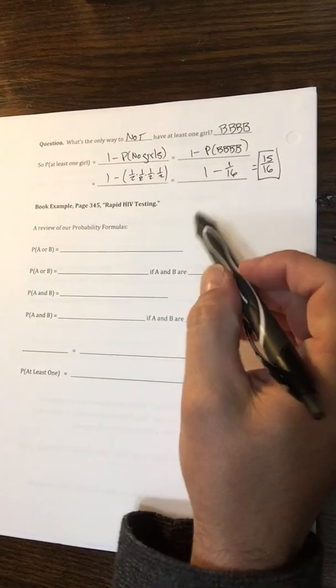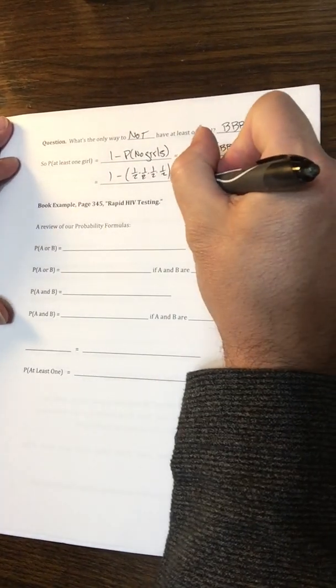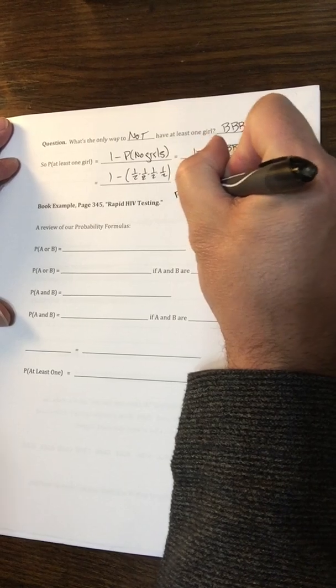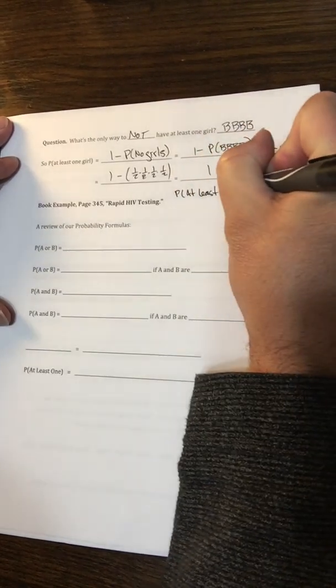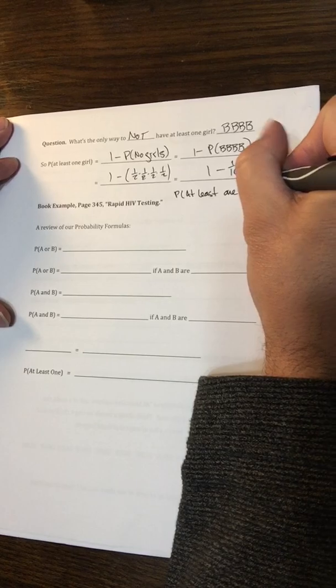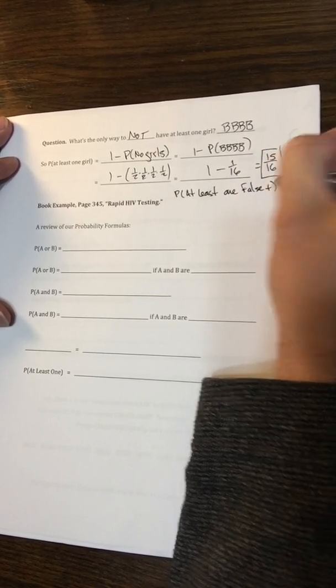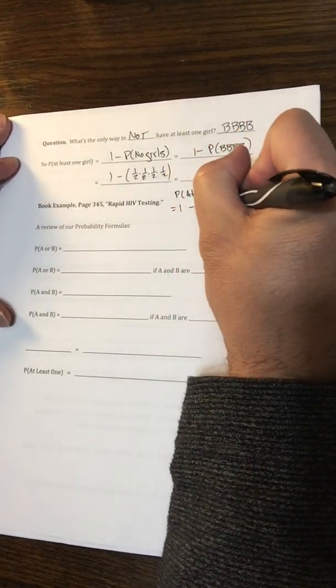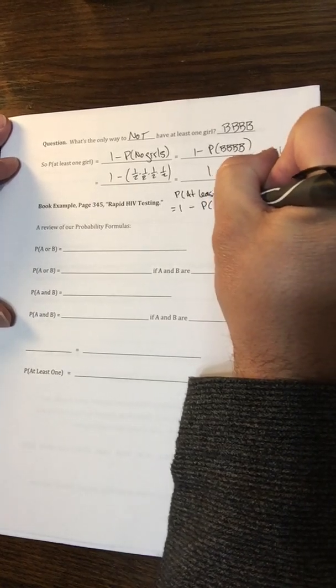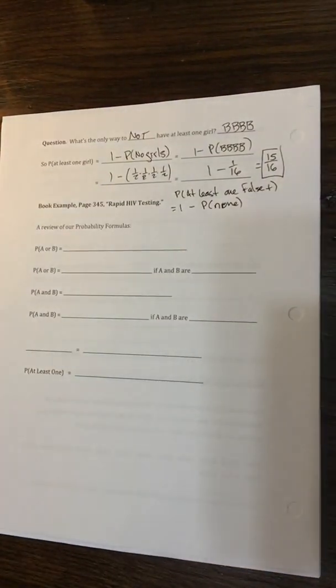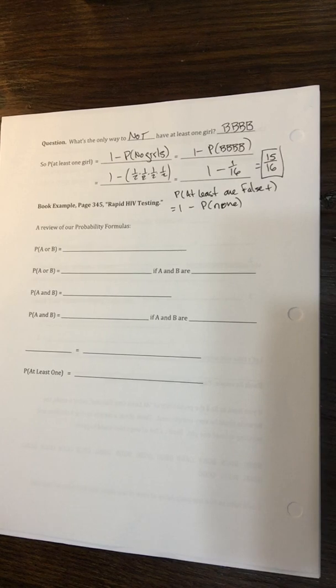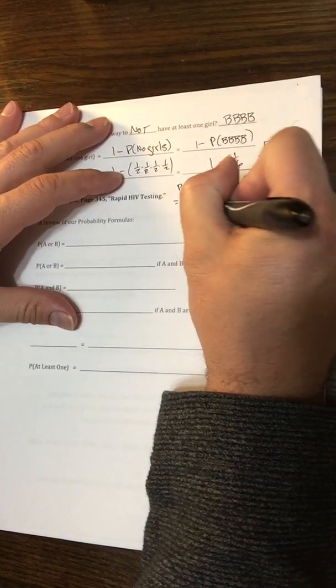Now, I don't really have a spot for writing this, but I want to do it anyway. The probability of at least one false positive. Well, that's going to be equal to 1 minus the probability of none. No false positives. So they say that the probability of a false positive is 0.004. So the probability that they get it right is 0.996.